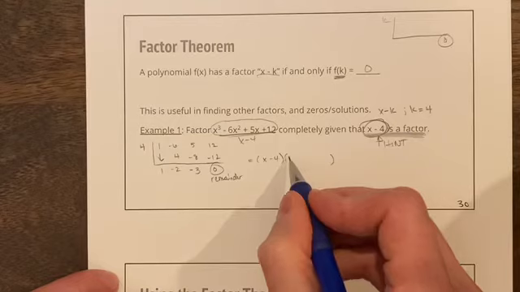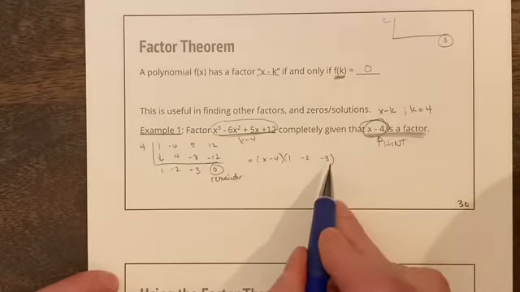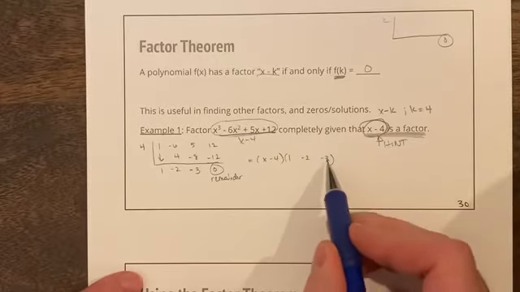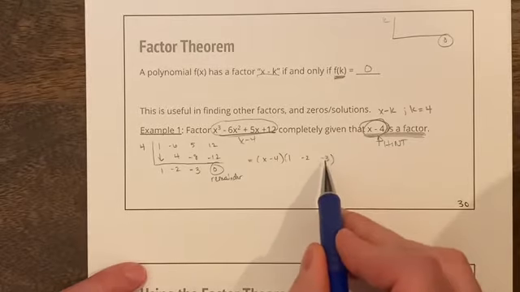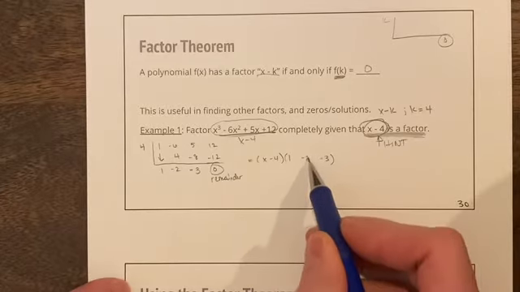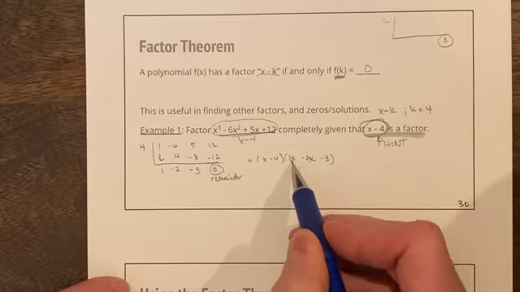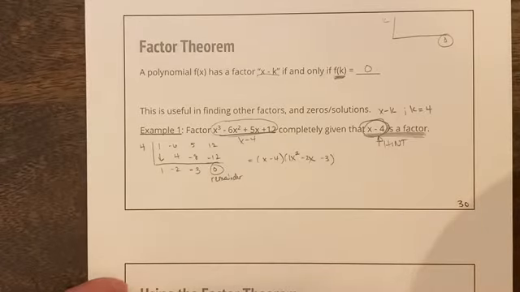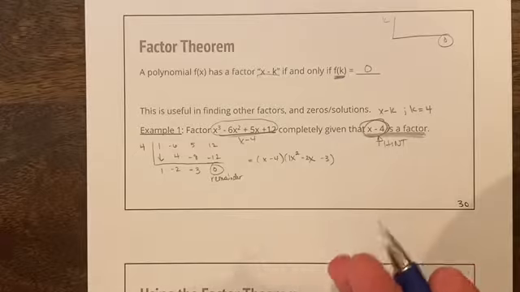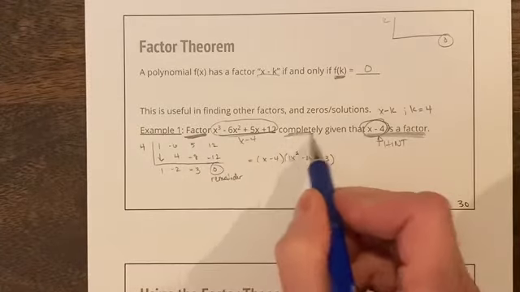So we're going to write 1, -2, -3. And this might help you understand that the last part's always going to be a constant. So that's our constant. Remember, our next number is going to have a variable of degree 1, so x to the first. And then our next number is going to go up by another degree, so x to the second power.